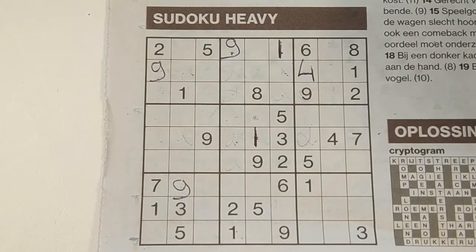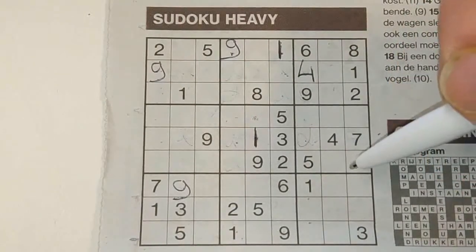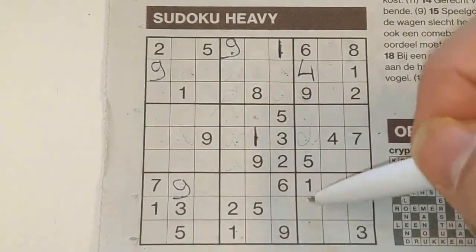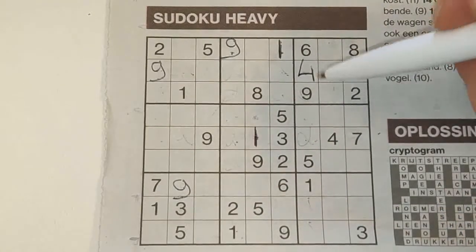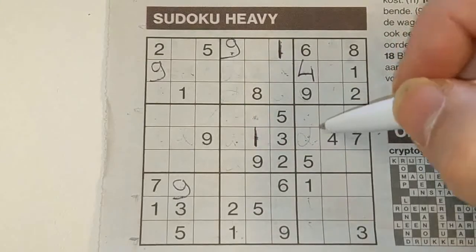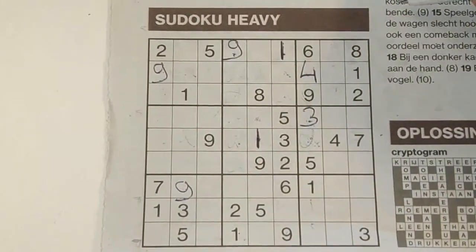Then, in this column, 4 missing numbers. One of the missing numbers is a 3. I see a 3 here, so no 3 in these 2 boxes. So the 3 could be here or could be there. We have a 3 over there, so no 3 here. 3 should be here.